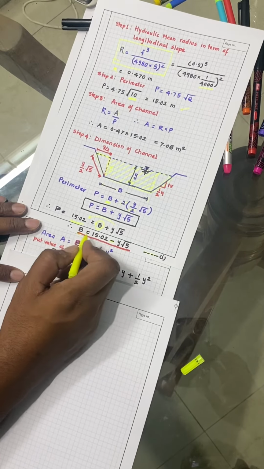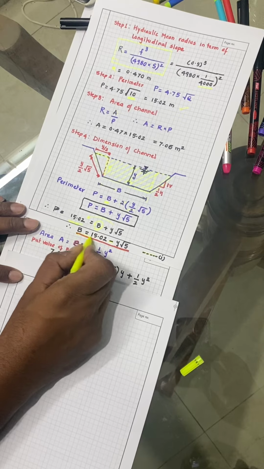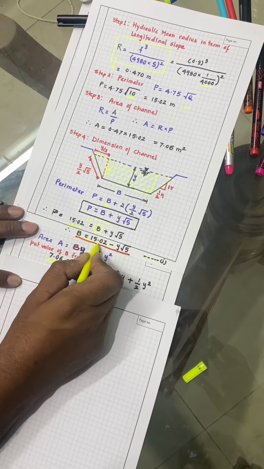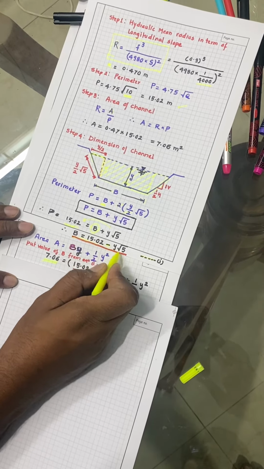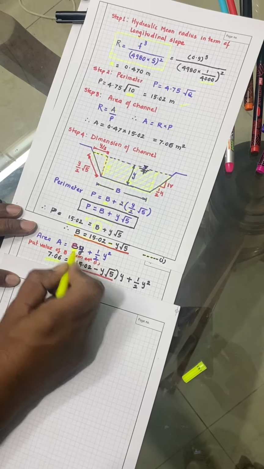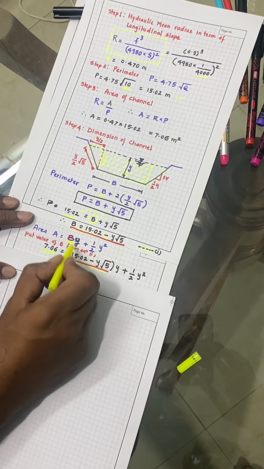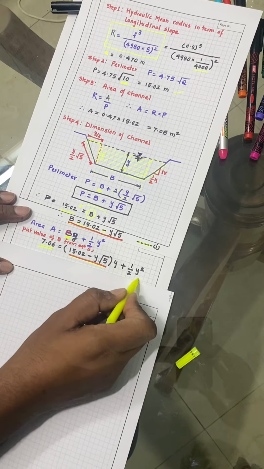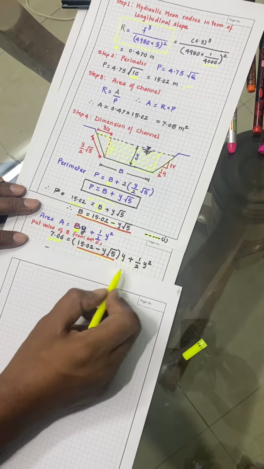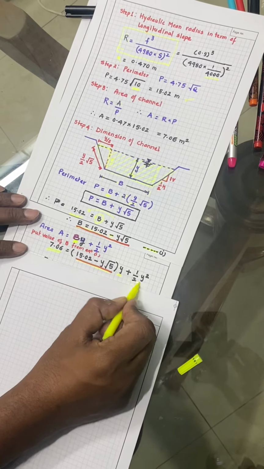And then here we take the width from step 2. Width is equal to 15.02 minus Y root 5. We substitute this width from equation 1 into this: B into Y plus half Y square. So in this entire equation only Y is unknown.